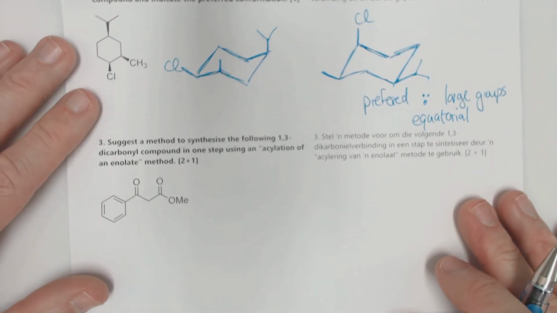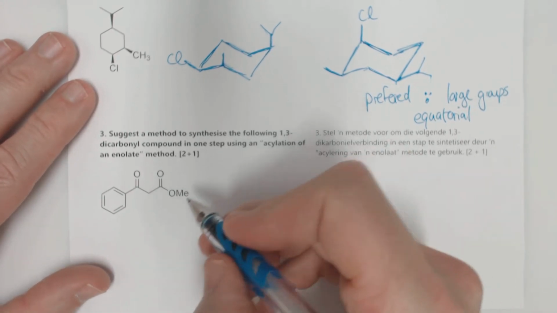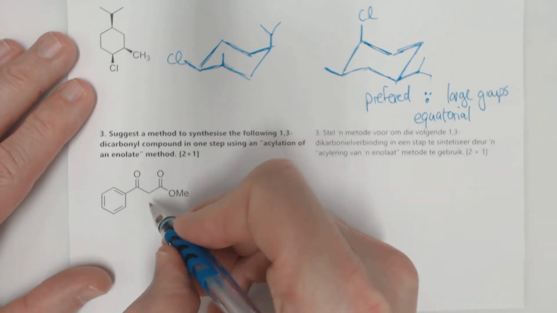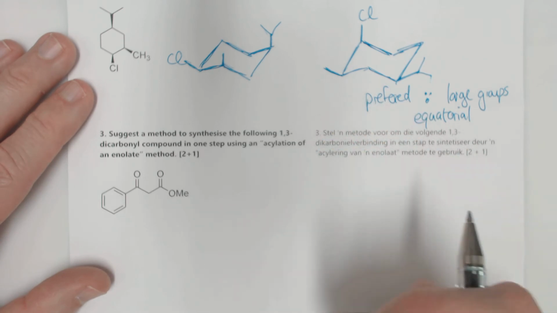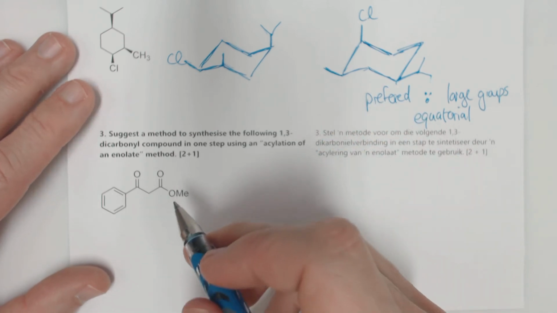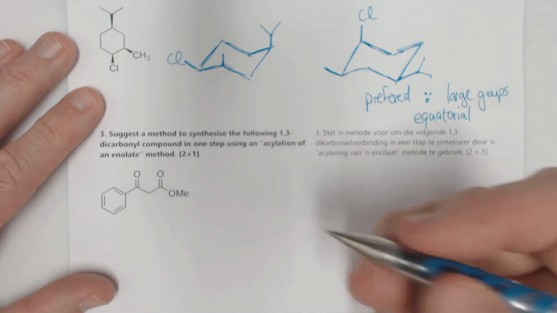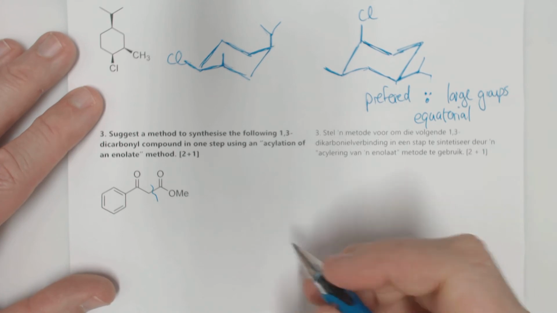The last question was the one where we're really having to apply a lot of the different methods that you know. The issue here is that if you're going to use an acylation of an enolate method, we're either going to form this bond or this bond. There's actually a number of different ways you could do this. But a lot of you had the idea of forming that bond over there.